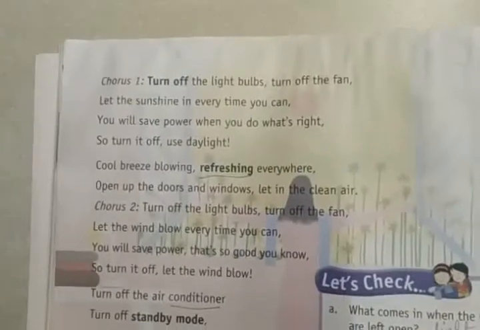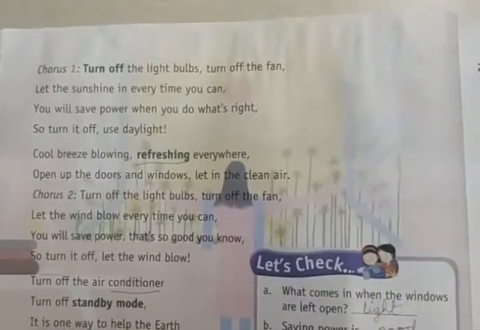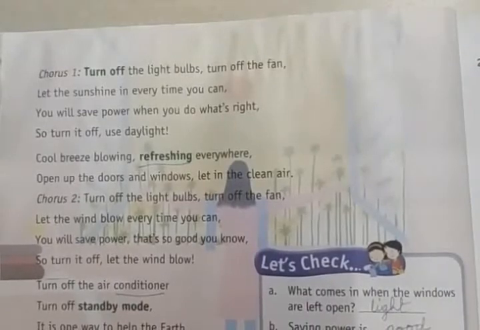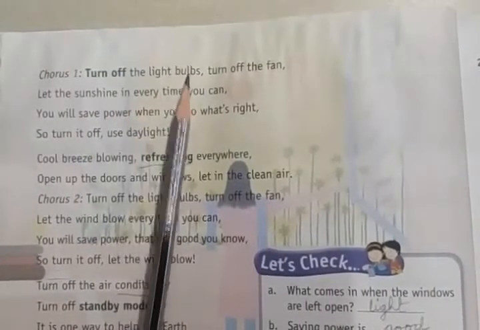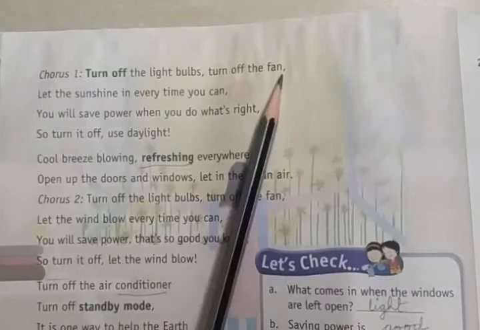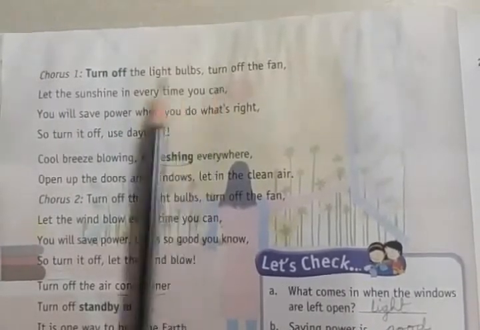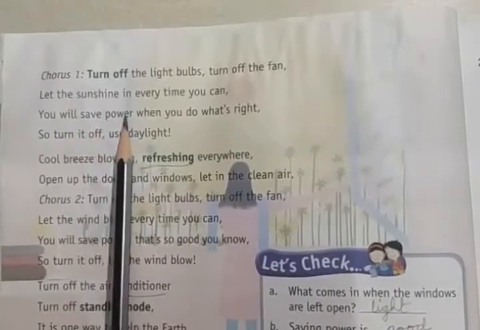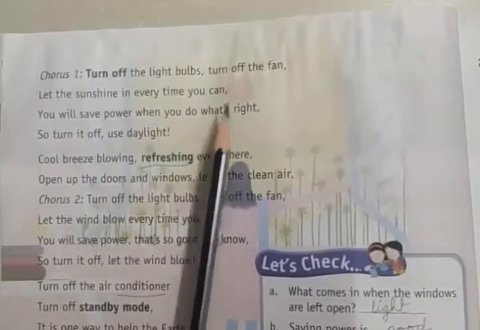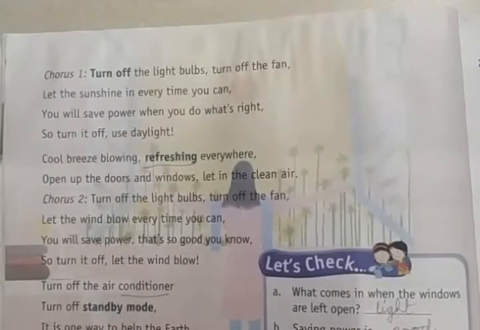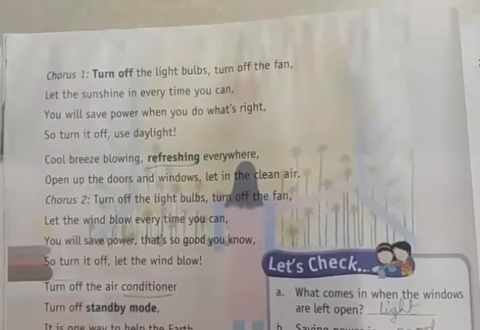Here it is, chorus 1 and chorus 2. Two paragraphs, you can say, right? Chorus 1: Turn off the light bulb, turn off the fan, let the sun shine every time you can. You will save power when you do what's right. So turn it off, use the daylight.